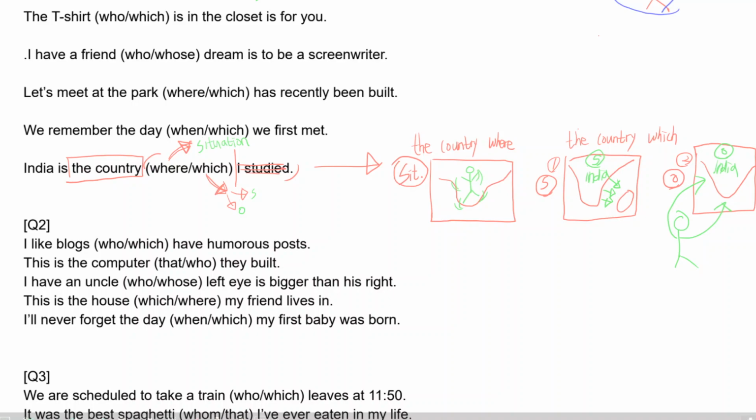The country where, then you have this feeling that the country is the background. If you said the country which, then we have this sense, we have this feeling that the country itself does something or someone else does something to the country, because which could be either way, right? So we need to think about this, consider these three one by one, right?